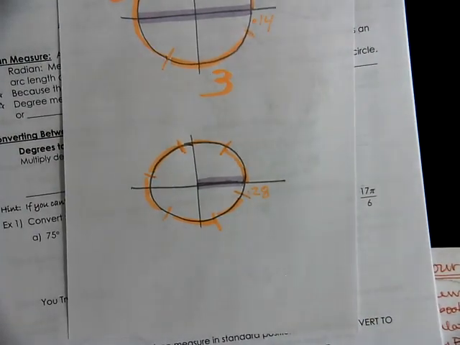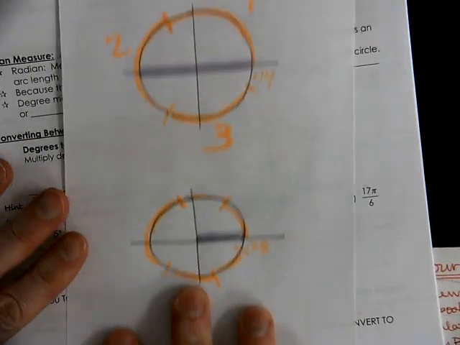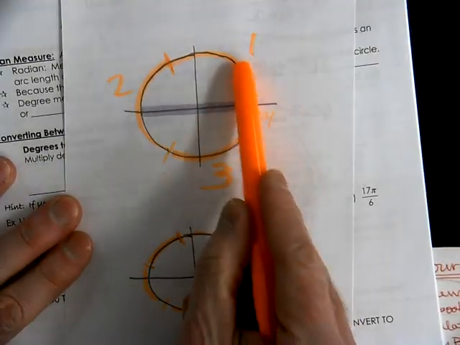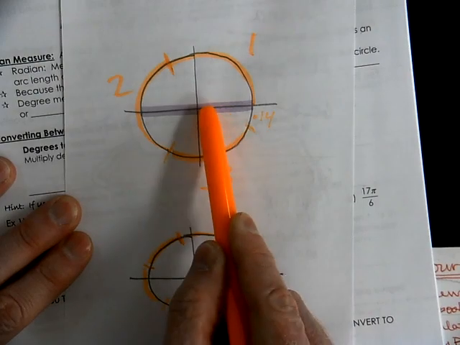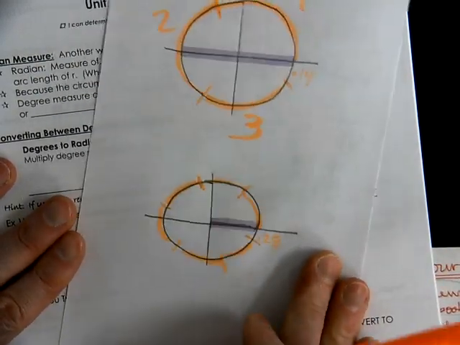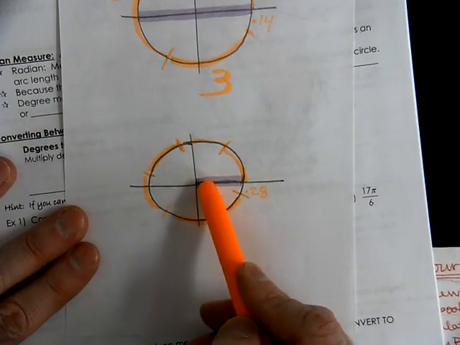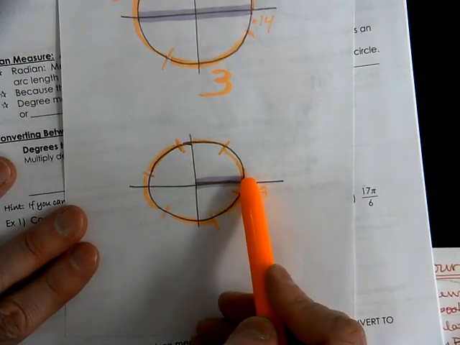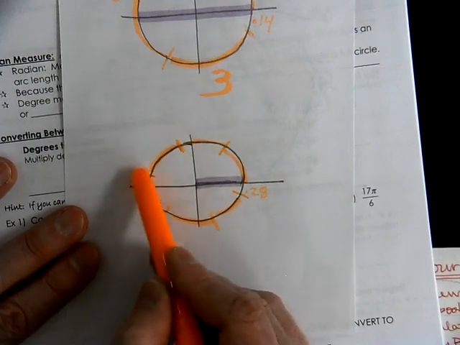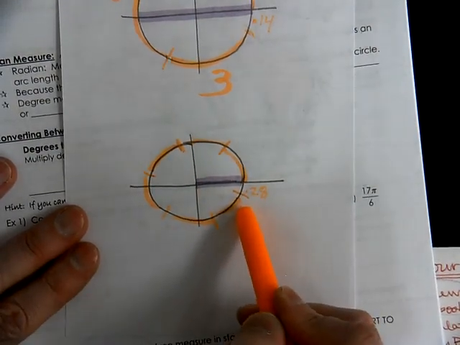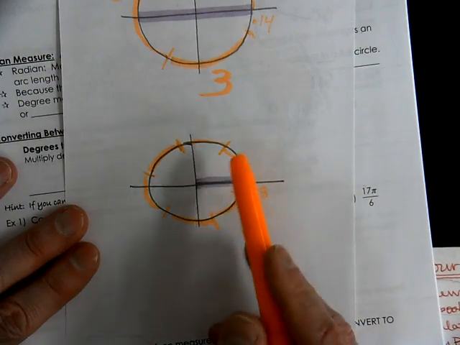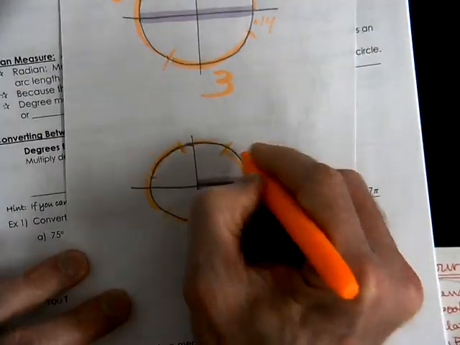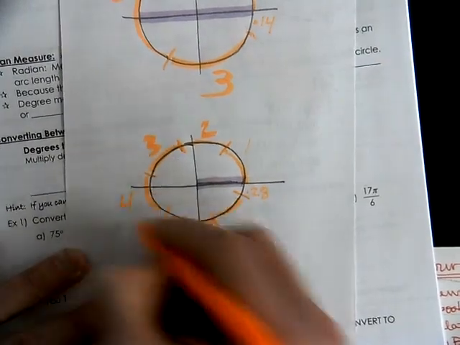So, how many radiuses fit around a whole circle? If 3.14 diameters fit around a circle, and we are going to do half the diameter, which is a radius, now we're going to need twice as many radiuses to fit around a circle. So 3.14 plus 3.14 is 6. 1, 2, 3, 4, 5, 6.28. That's 3.14 and 3.14.